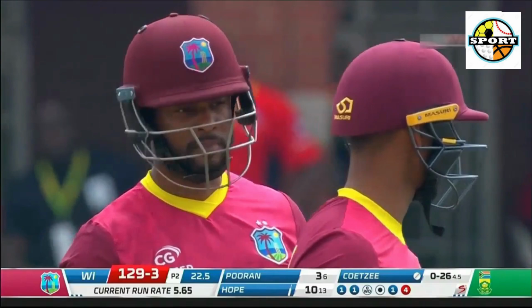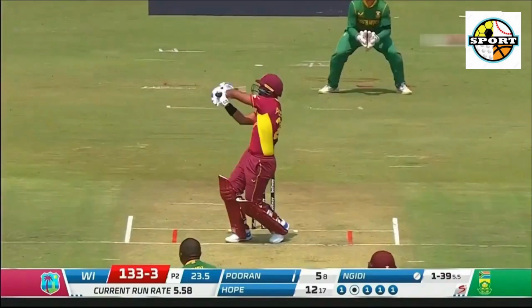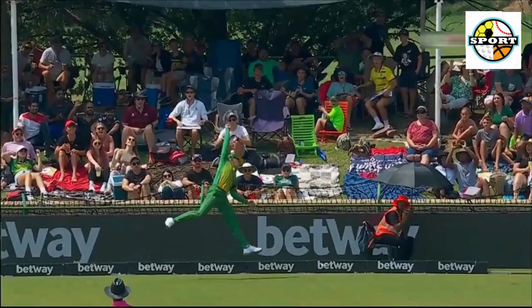9.2. Parnell to King, 4. Brilliant shot. Full on off. Brandon King gets forward and times the off drive wide of mid-off. 9.4. Parnell to Brooks, 4. No swing as Parnell slides it full and across Brooks who leans forward and times the drive wide of cover.